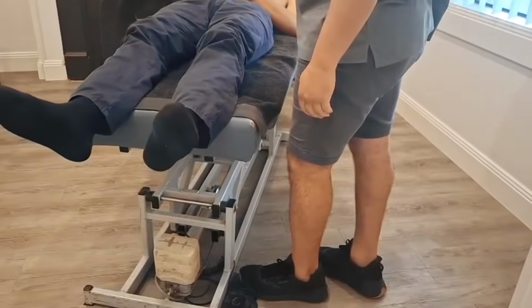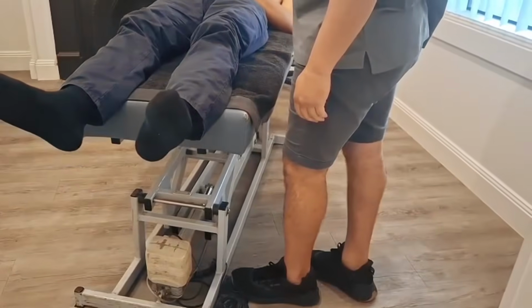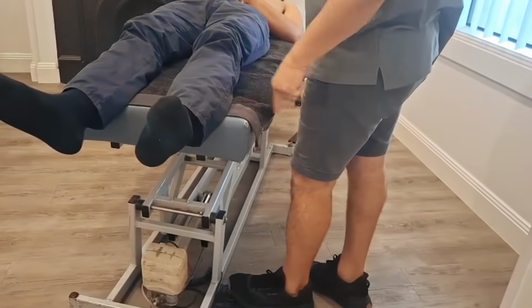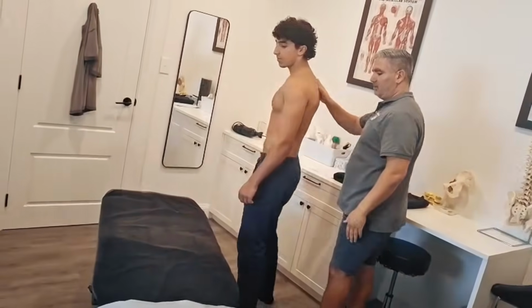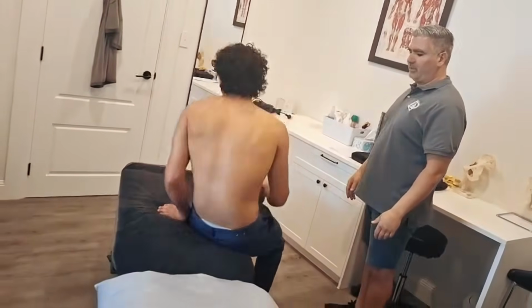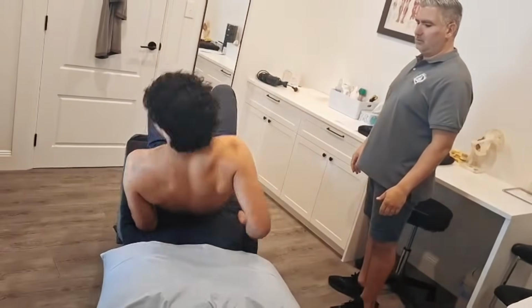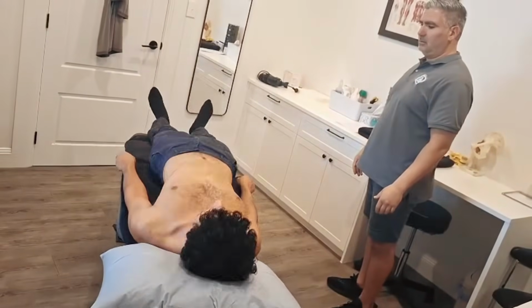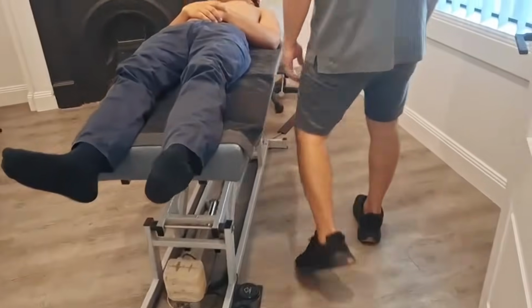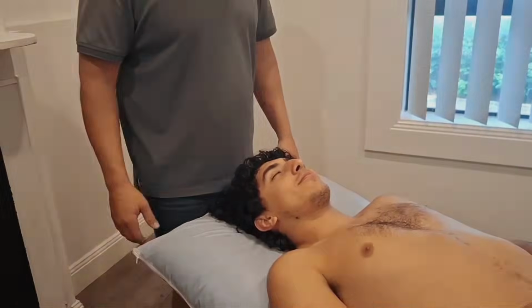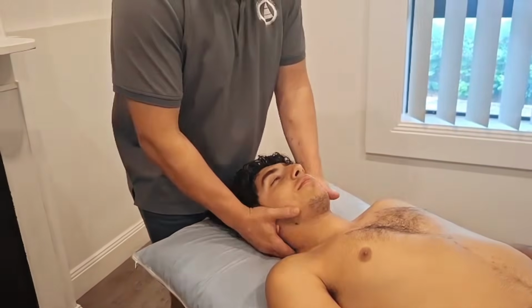Step 1. Position the treatment bed at your mid-thigh level. It may be slightly different depending on your body makeup. Lay the patient down on their back with their head resting in a neutral position and a pillow under their head and neck. Seeing as the segment is in the rotated right position, we want to move it into left rotation. We will stand behind the patient's head with our feet about shoulder width apart.